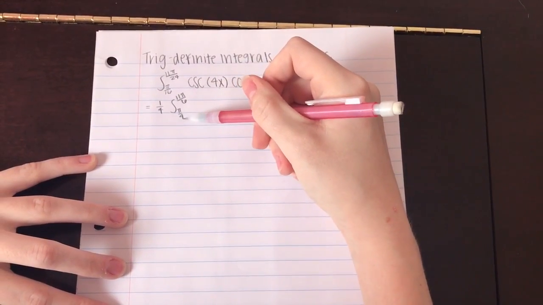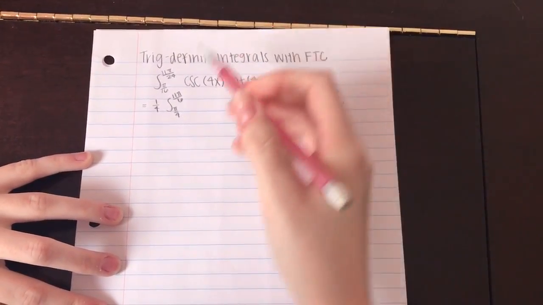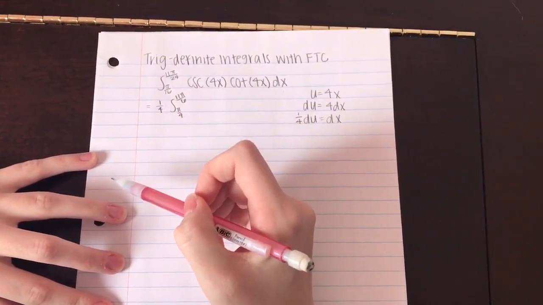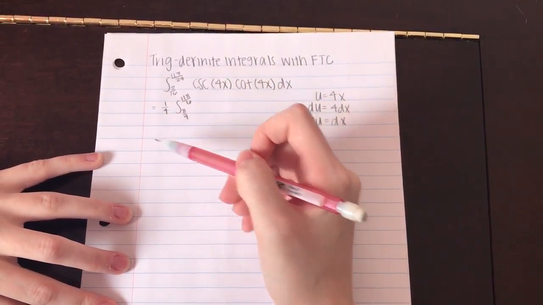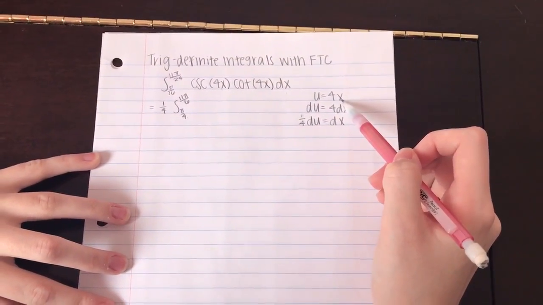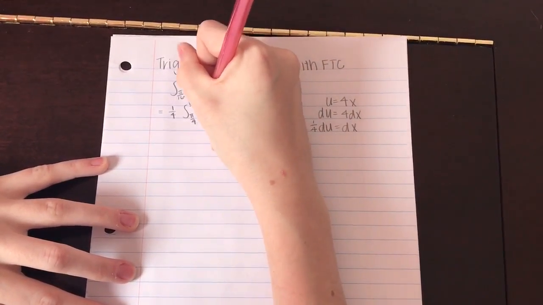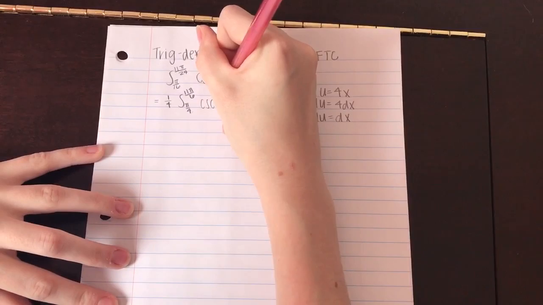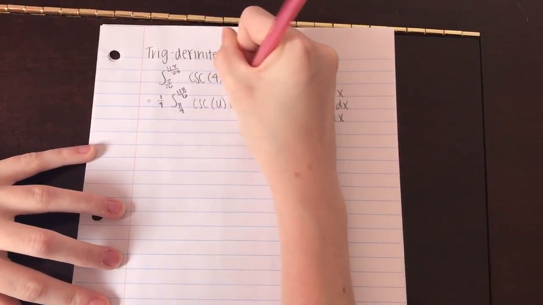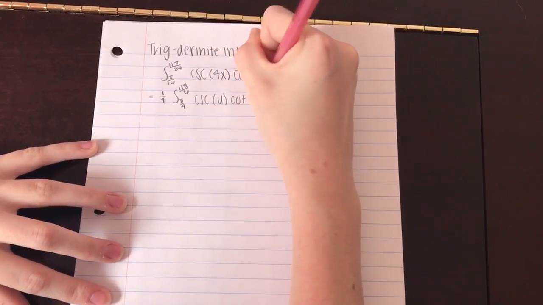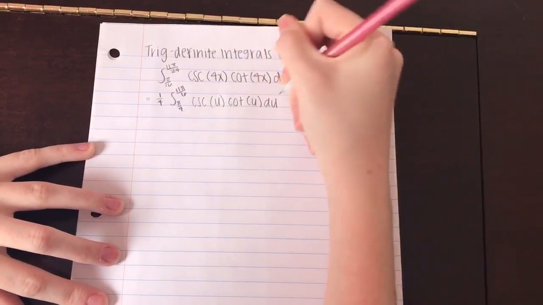The reason why our numbers changed is because we plugged in our original pi over 16 and 11 pi over 24 into 4x to give us these numbers. So we're going to have cosecant of u, cotangent of u, du.